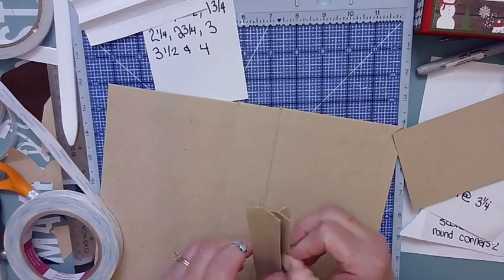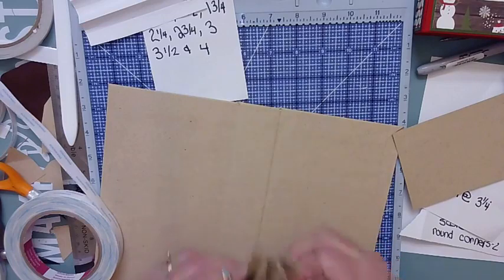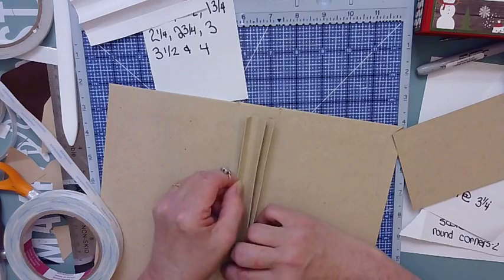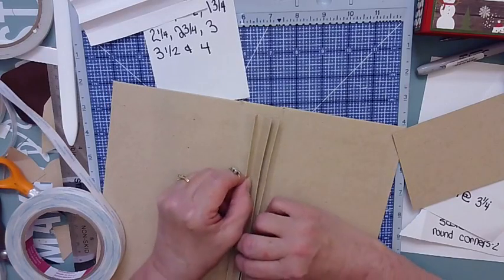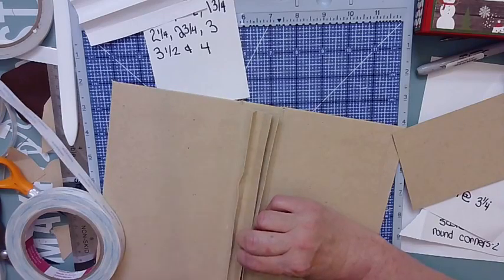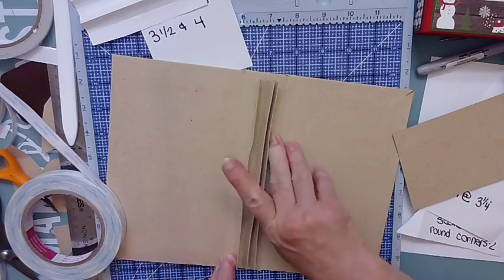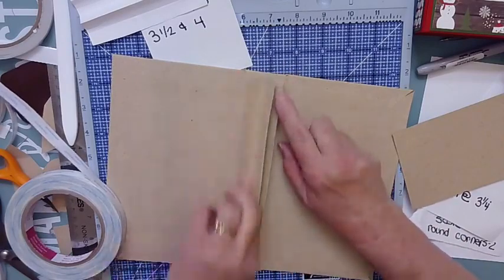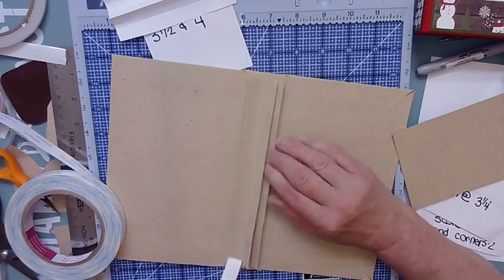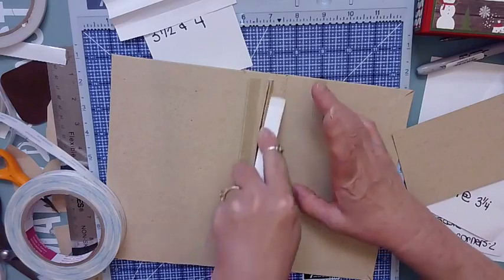Okay. And now I'm going to take this, oops, and attach it to that center of the spine, and I'm trying to make sure that I've got an even distance there, and there we go. So now I could take my bone folder again, seal everything down nice and firm.